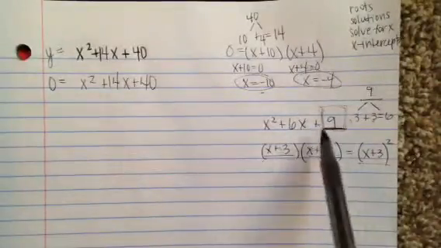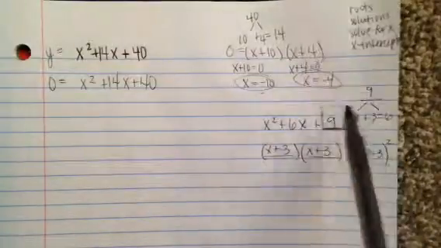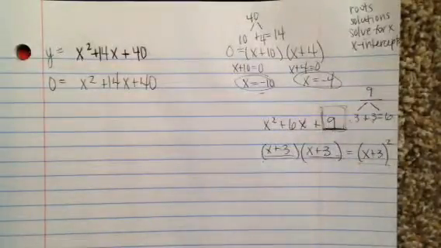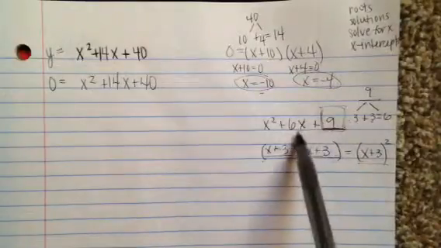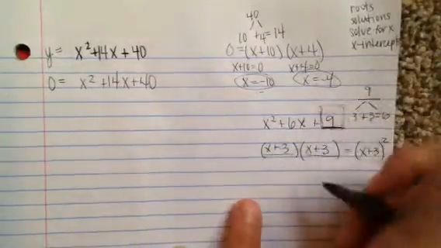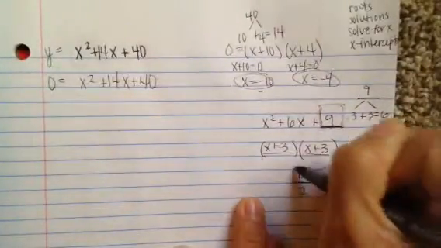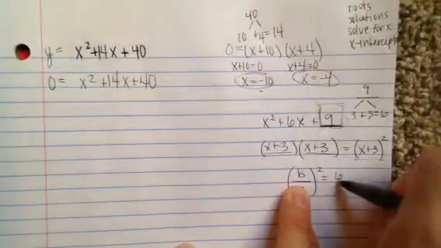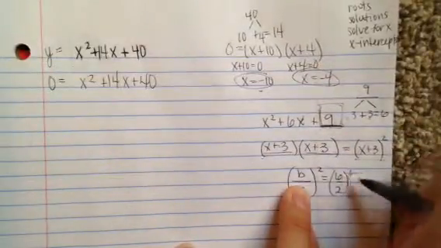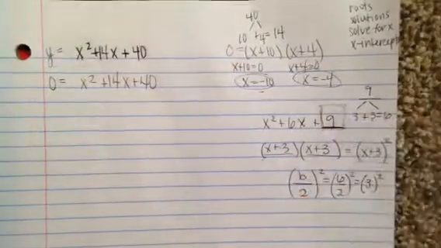So you can add anything to it to make it a perfect square. Now, we just went through all of this work to kind of figure out how to do that, and you could do that every time. But really, there's just a formula. You divide this by 2, and then you square it. So that middle guy attached to x is b. So b divided by 2 squared will always get you that. So it was 6 divided by 2 squared. So 6 divided by 2 is 3, and 3 squared is 9.